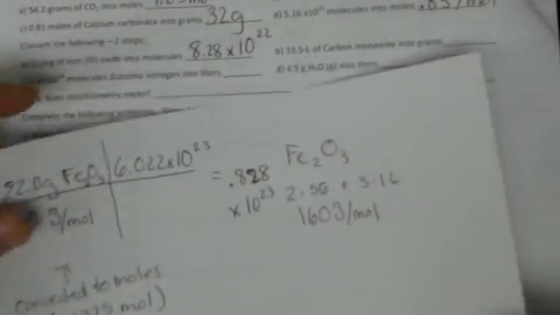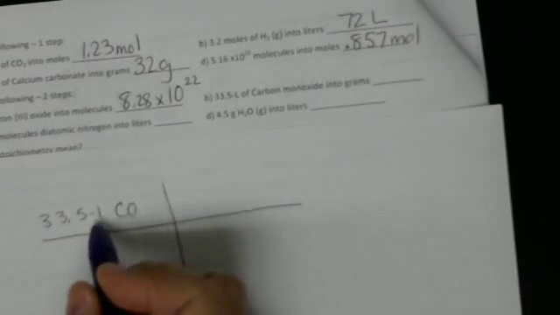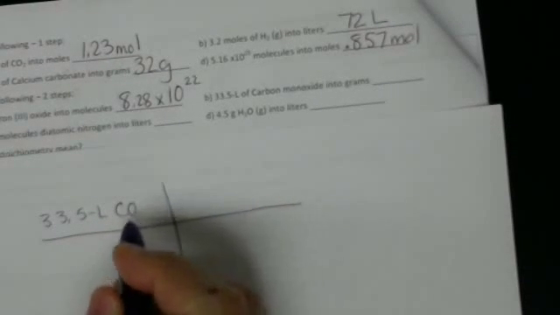All right, the next one is liters of carbon monoxide into grams. So same thing, since we're doing a two-step, always start with our given here, carbon monoxide, so CO. And so now liters into moles, well, for that value we need 22.4 because there's 22.4 liters per mole.